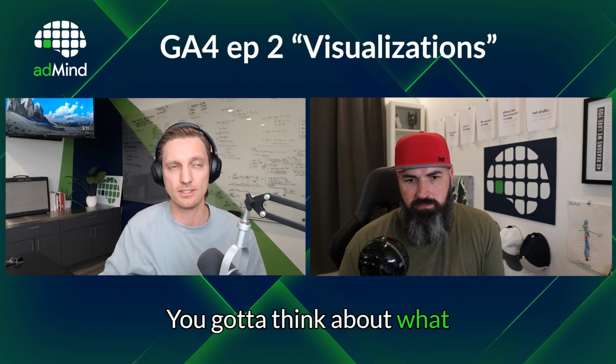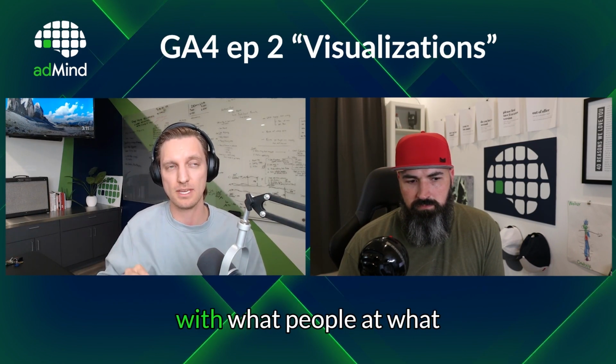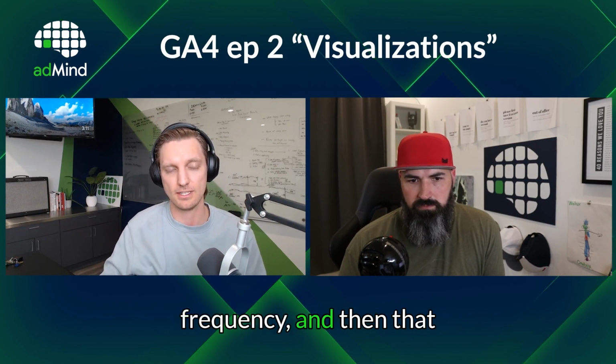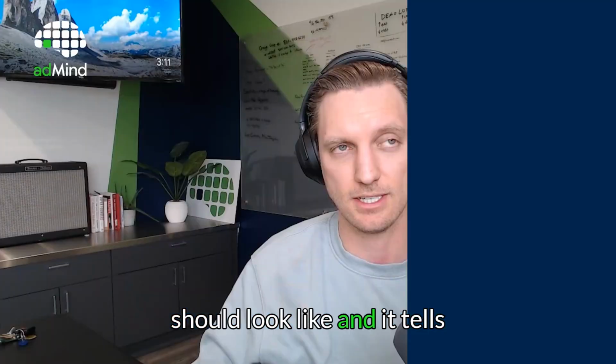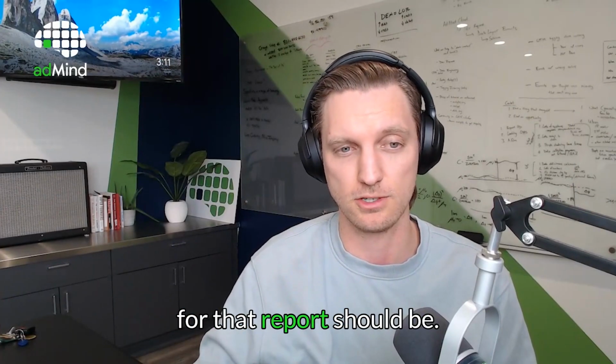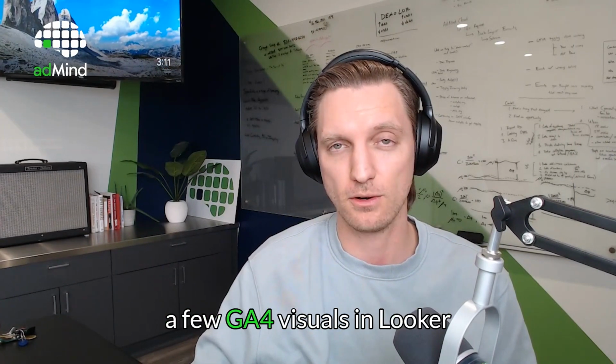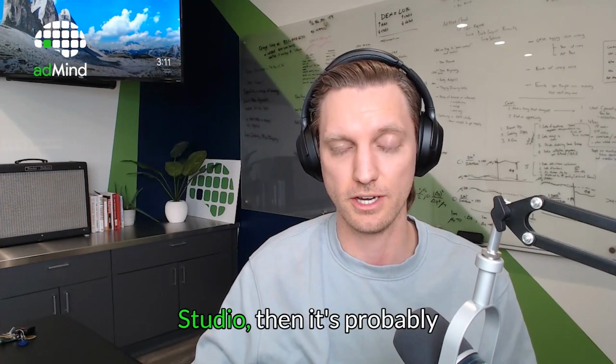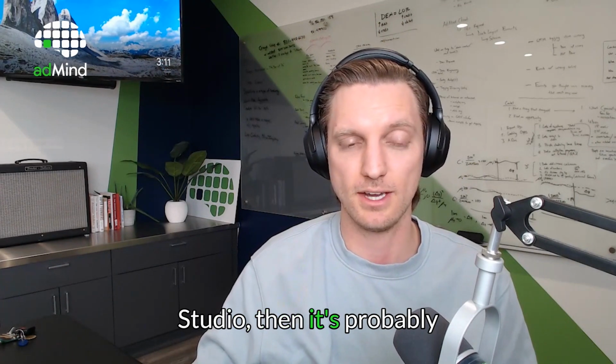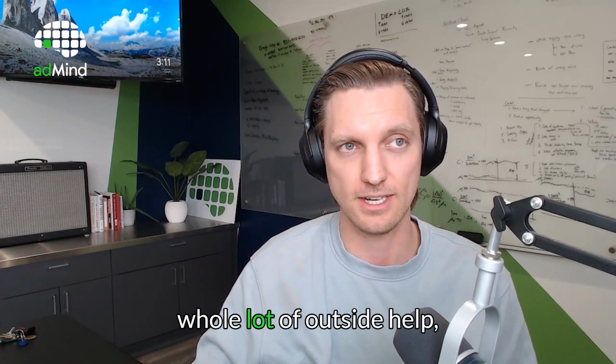It depends on what you want those reports to do. You've got to think about what insights you're trying to drive with what people at what frequency, and then that tells you what the report should look like, and it tells you what the data sources for that report should be. And if it's just putting together a few GA4 visuals in Looker Studio, then it's probably not too big of a deal. It probably doesn't need a whole lot of outside help.